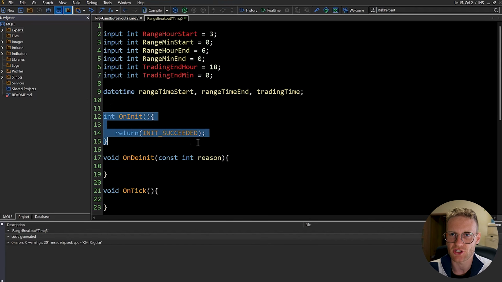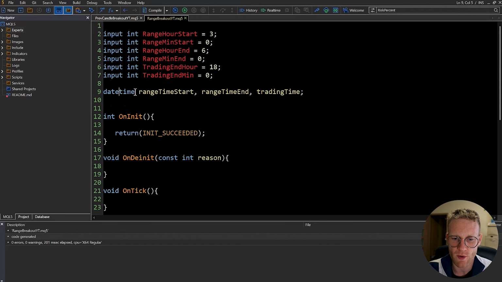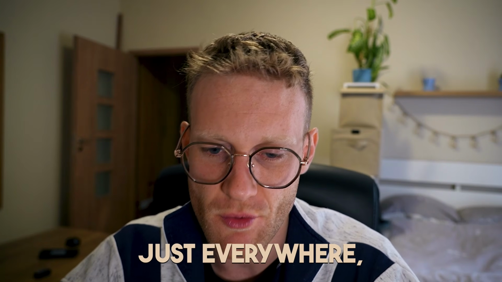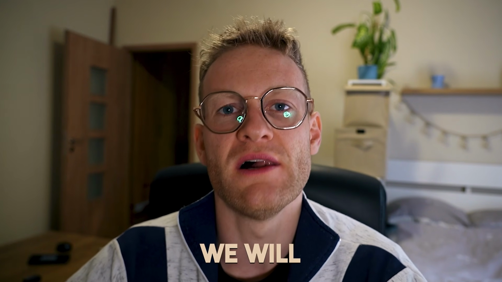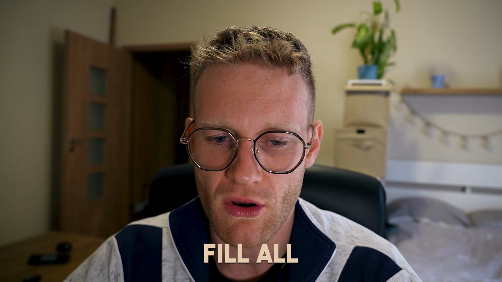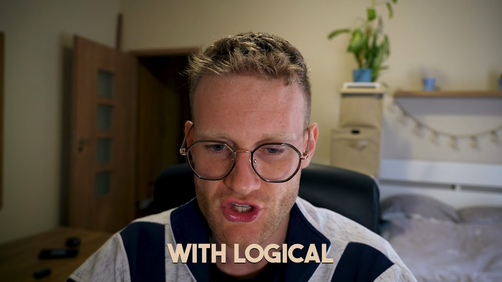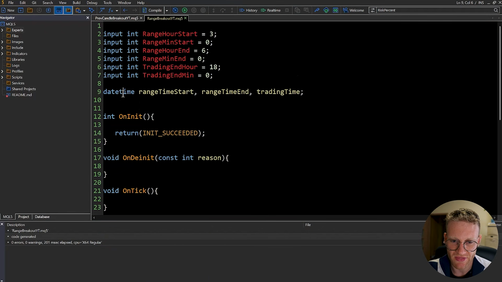Please note again that this is declared outside of any of these functions, which makes these variables automatically global variables, so we will be able to use them anywhere in our program, so in any function, and just everywhere. And this is important because we will create a default function to fill all of these variables with logical values. So again, these are datetime variables.